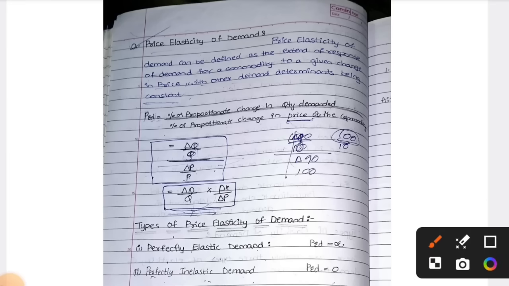Price elasticity of demand means that the quantity demanded is changing because of the price of the commodity. Price elasticity of demand is defined as the percentage or proportionate change in quantity demanded because of a change in the price of the commodity.